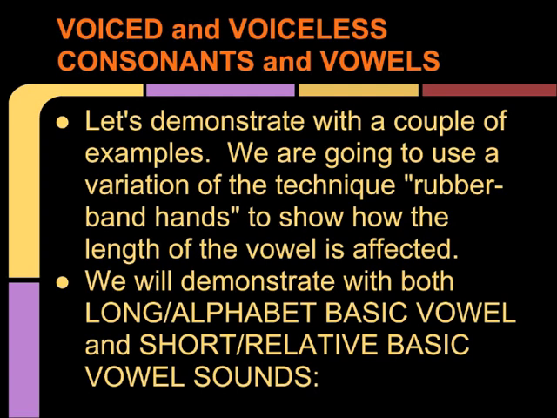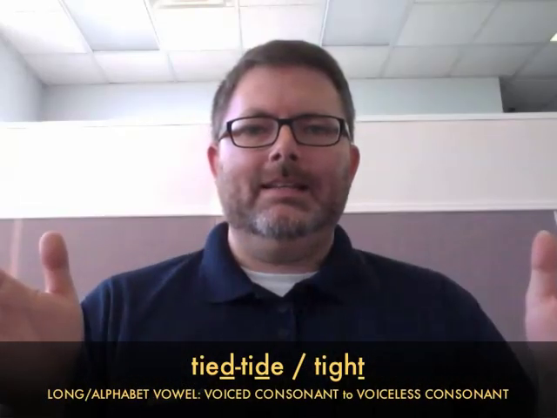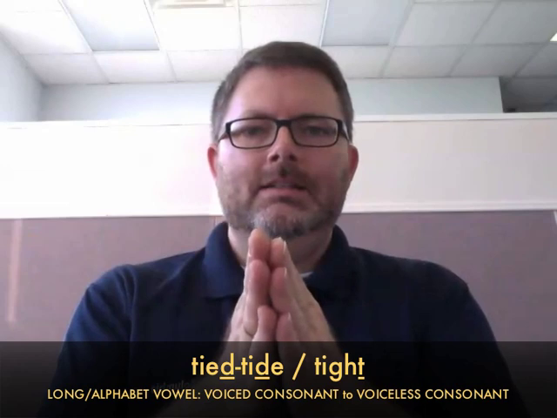Voiced and voiceless consonants and vowels. Let's demonstrate with a couple of examples. We are going to use a variation of the technique rubber band hands to show how the length of the vowel is affected. We will demonstrate with both long or alphabet basic vowels and short relative basic vowel sounds. Tide, tight.